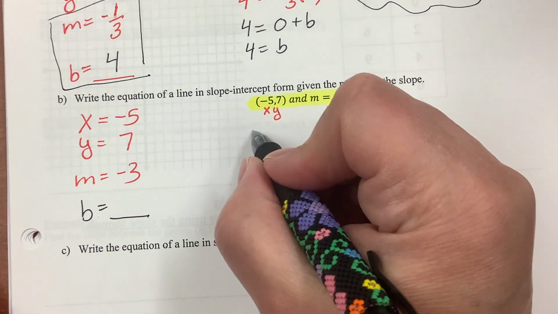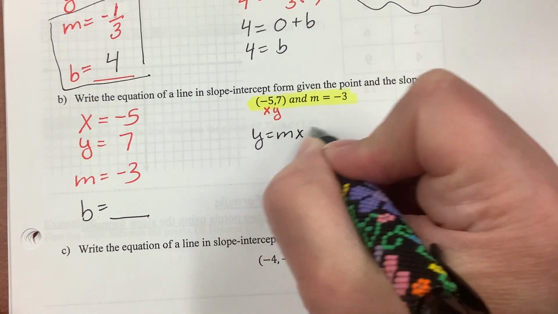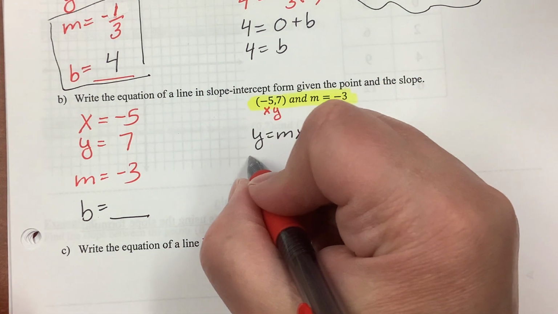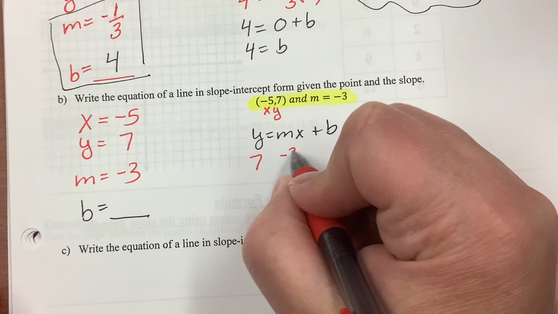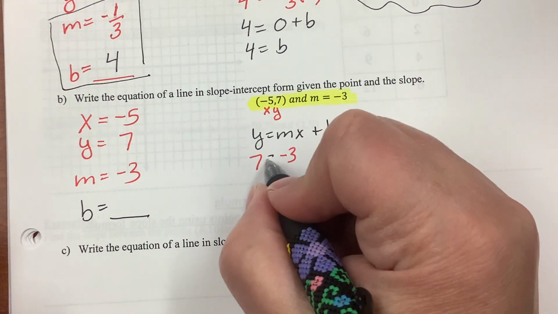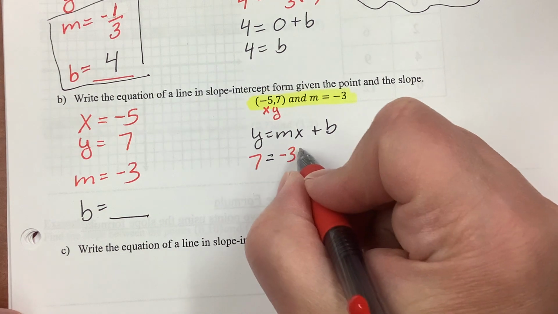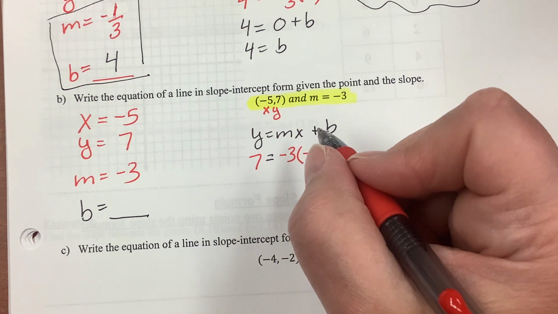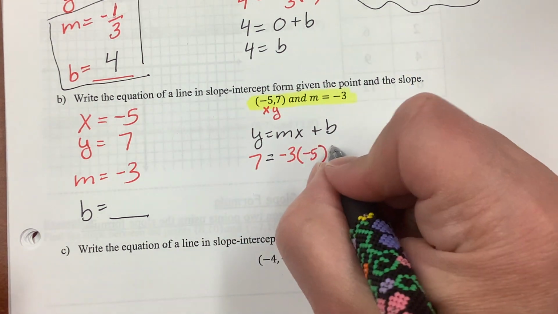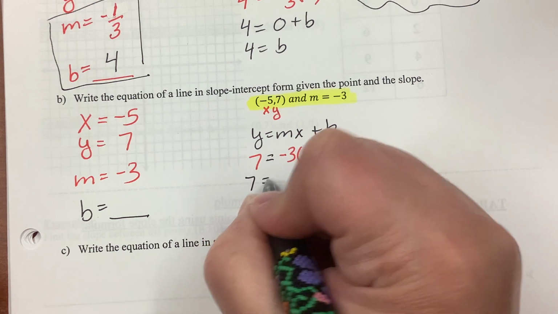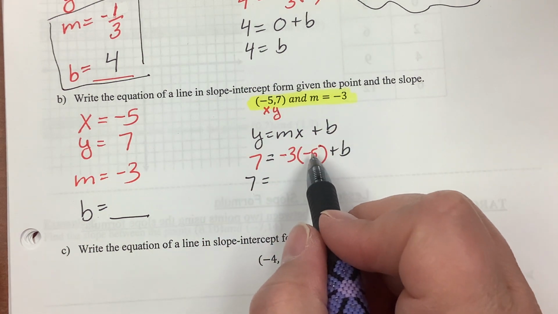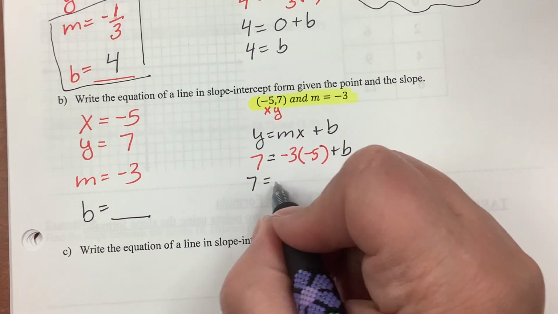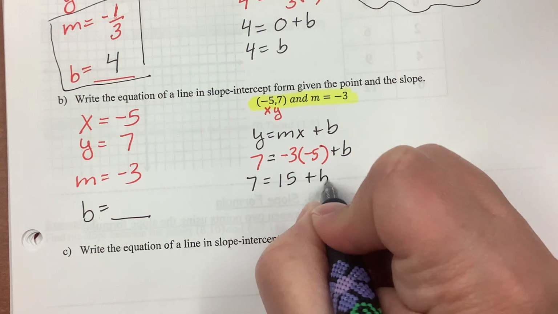So rewrite the equation. Y equals mx plus b. Fill in what you know. 7 and -3. 7 equals -3 times -5 in parentheses because you have 2 letters next to each other and that means multiply, plus b. 7 equals negative times negative is positive. 3 times 5 is 15 plus b.